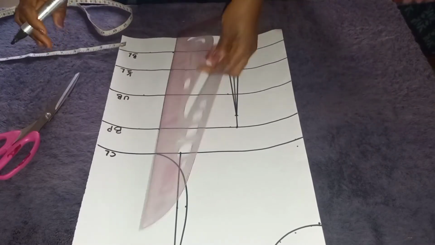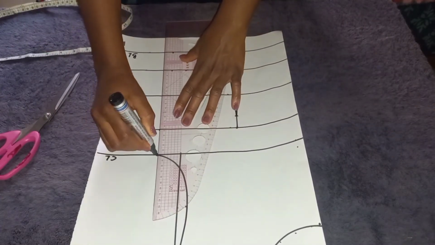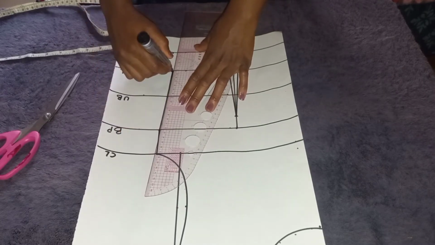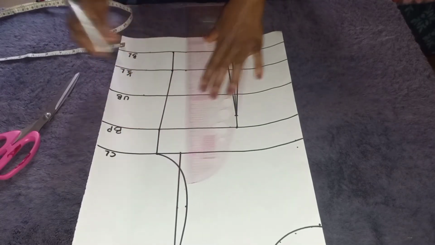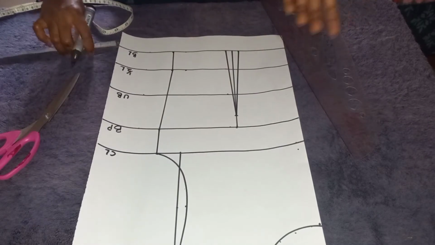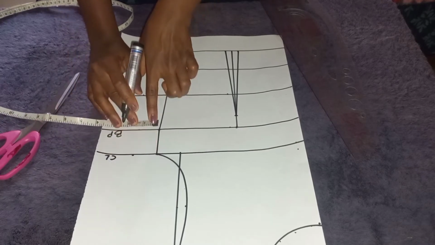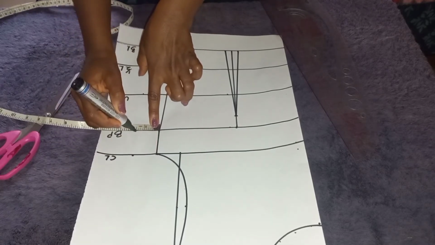Okay, and then I am going to connect those points now. So go ahead and connect those points. Yeah, like so. And that is it, guys. So after that, you go ahead and include your seam allowance.